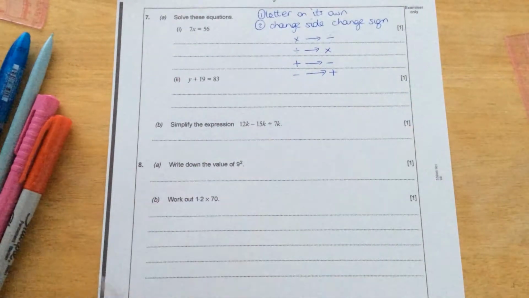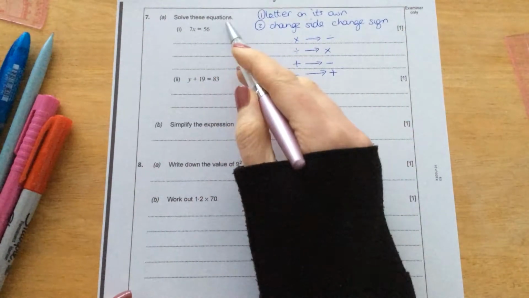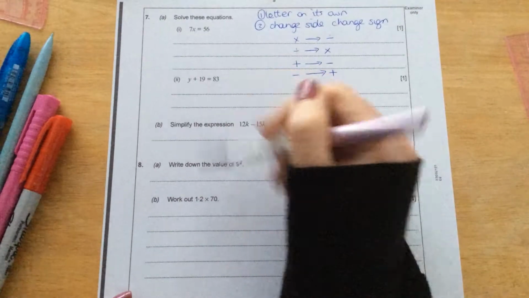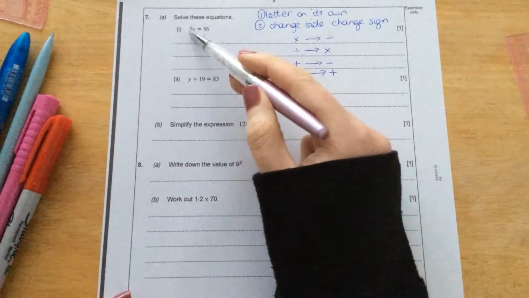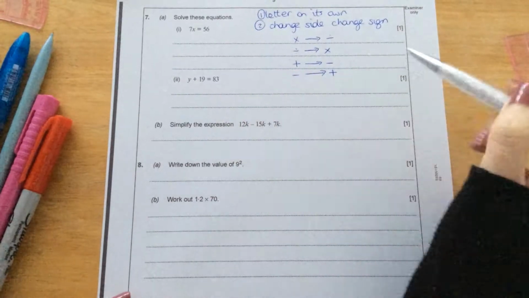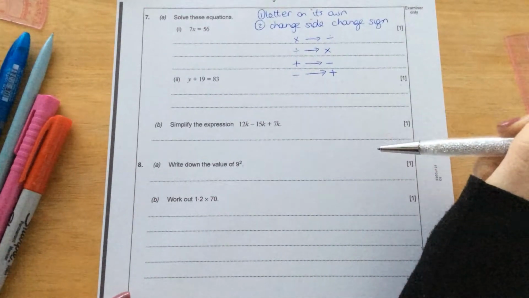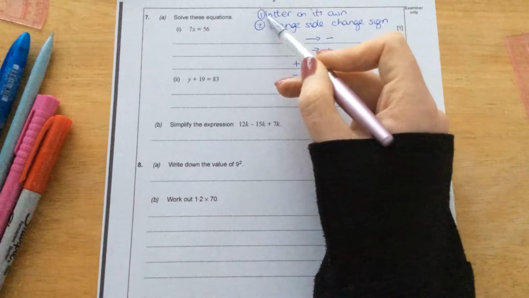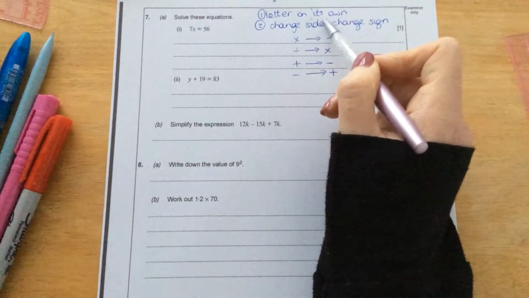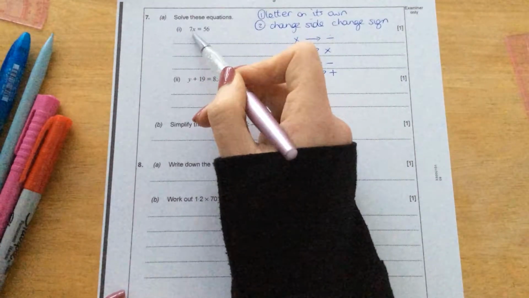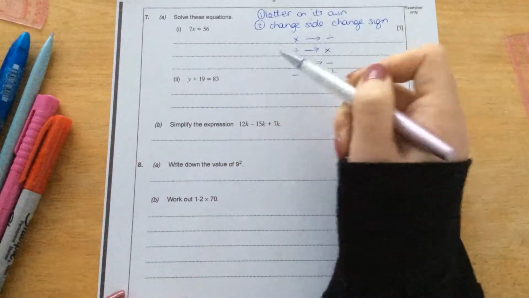Question 7, part A. Solve these equations. So these are two equations here, one-step equations because I've just got to move one thing, and they are worth 1 mark each. So the rules of equations, first thing, we need to get the letter on its own. So this here will say x equals something, and then we'll know what x is.